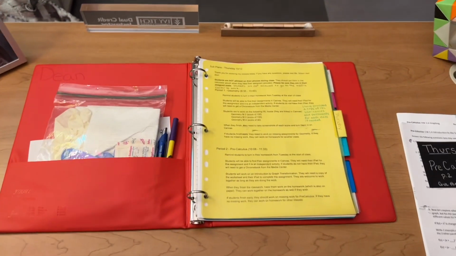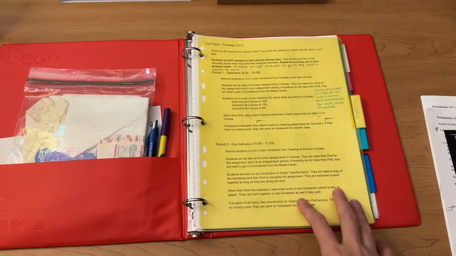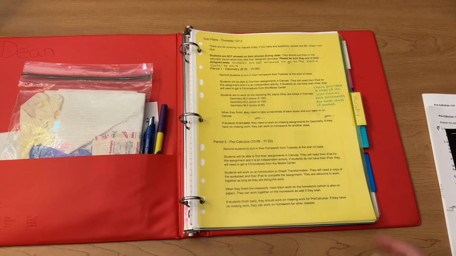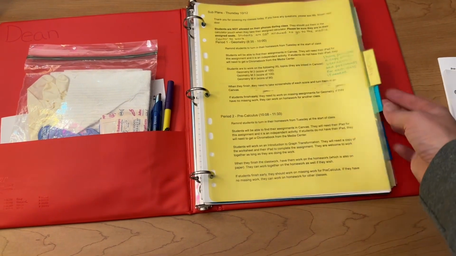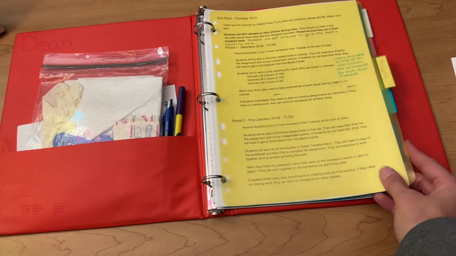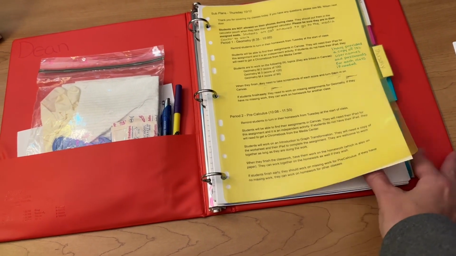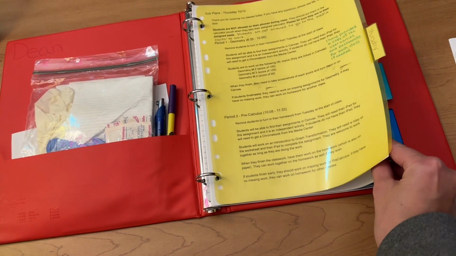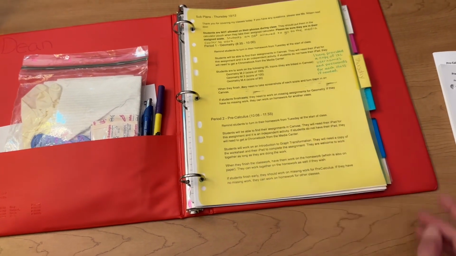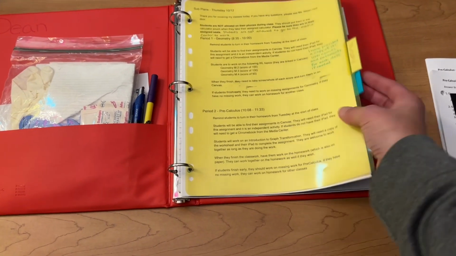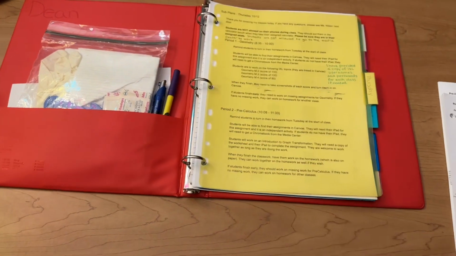I leave my sub binder open, and I leave it open to the plans itself. Since it's 2 days, I've got my dividers here, and I've got my sub plans. I can't show you very far, but I've got my seating charts here, and then I have IXL usernames and passwords just in case they have trouble getting in, and I've got the same thing for Friday.